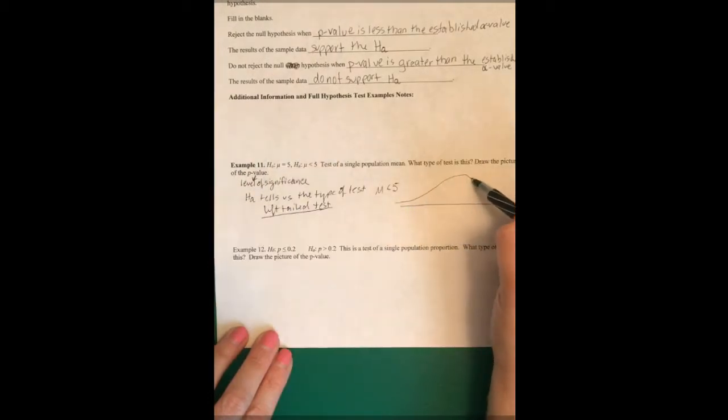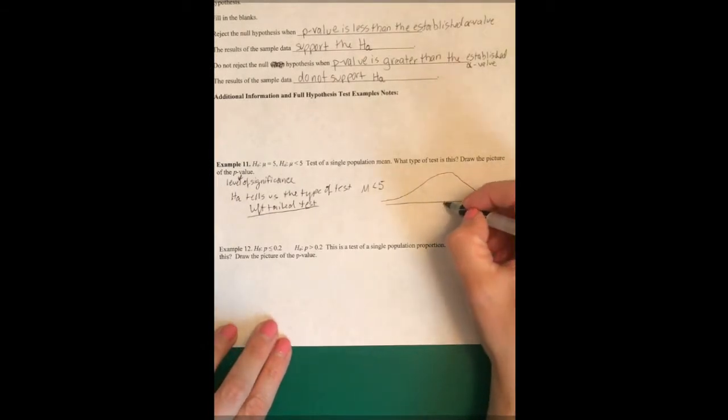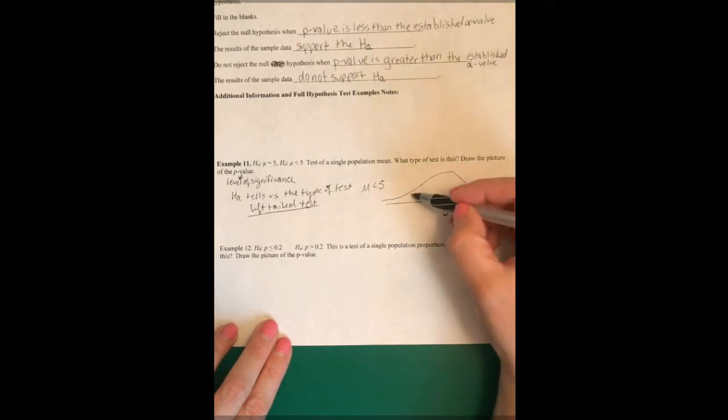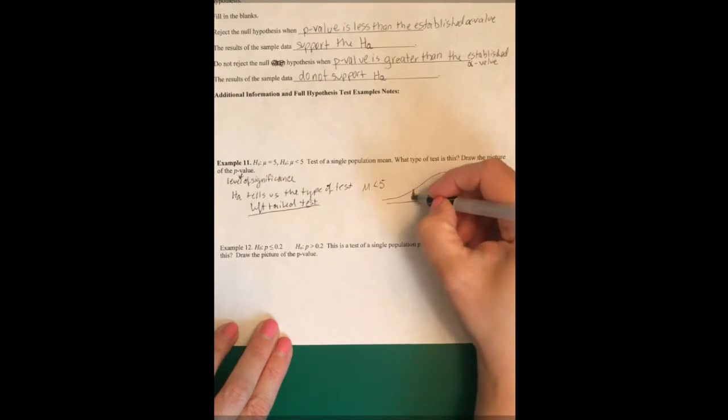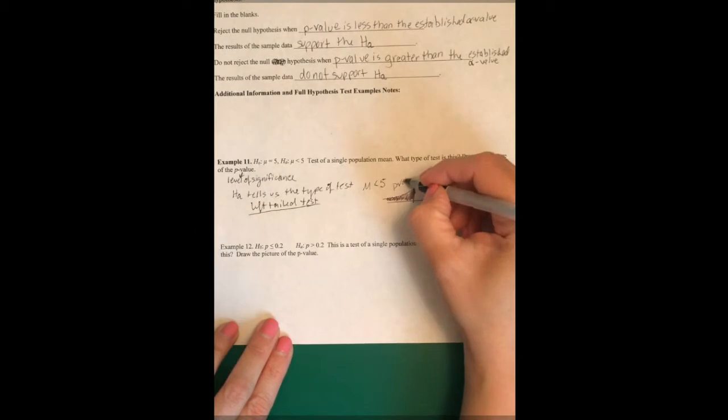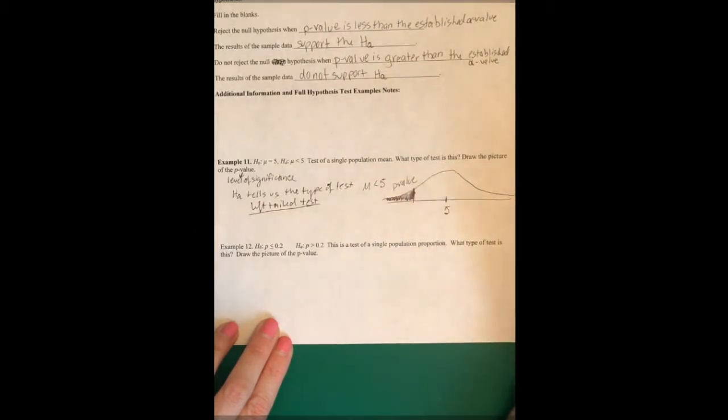And then we're going to draw our normal distribution here. Our mean is 5, and our p-value is going to be somewhere here. And remember that this all here is the rejection region, p-value. Can't see my dash very well.